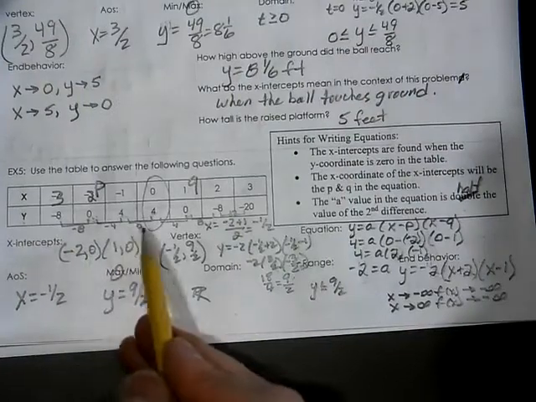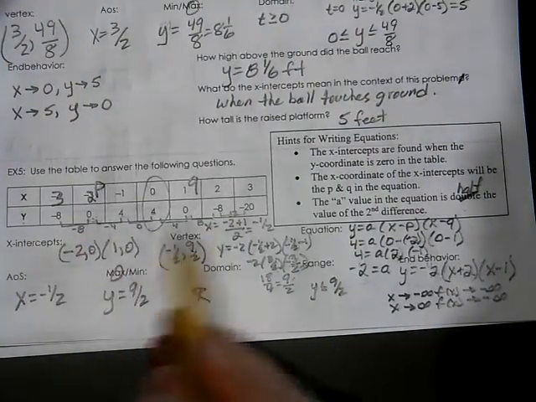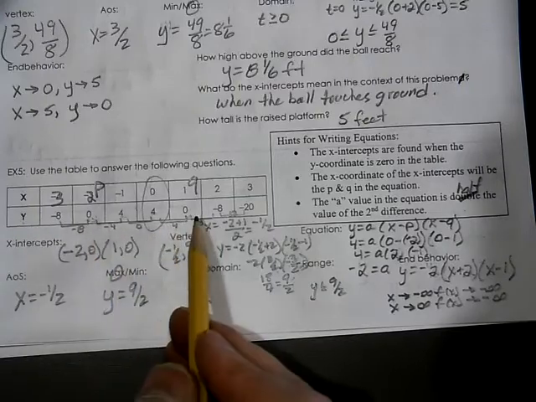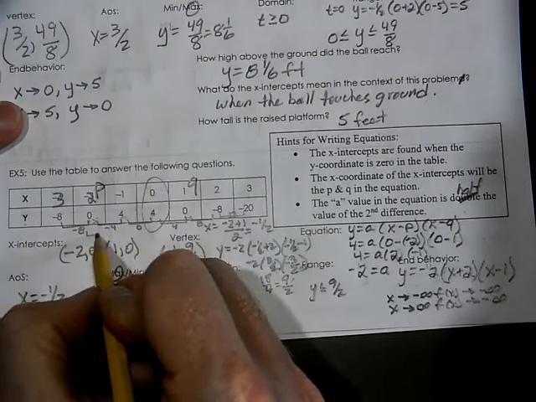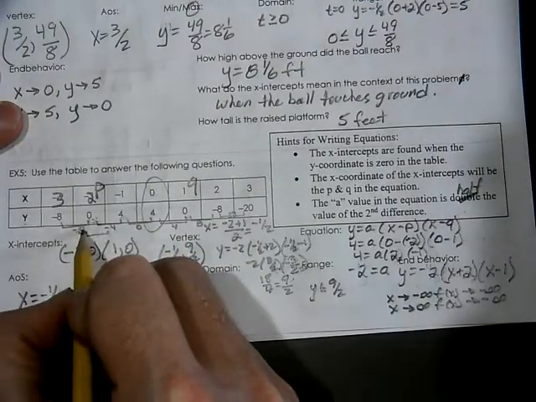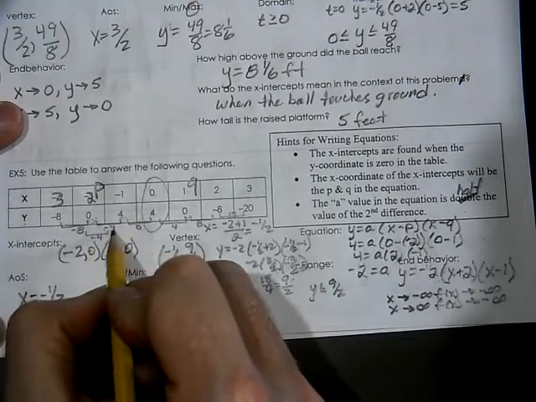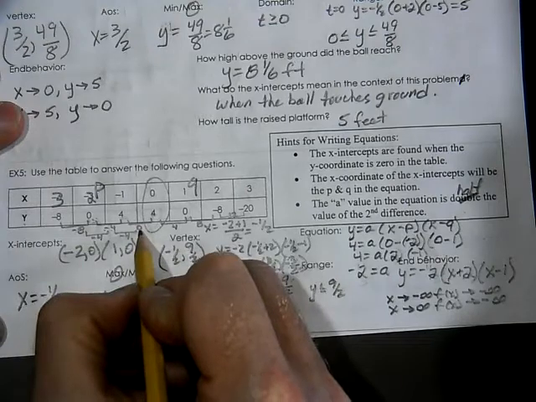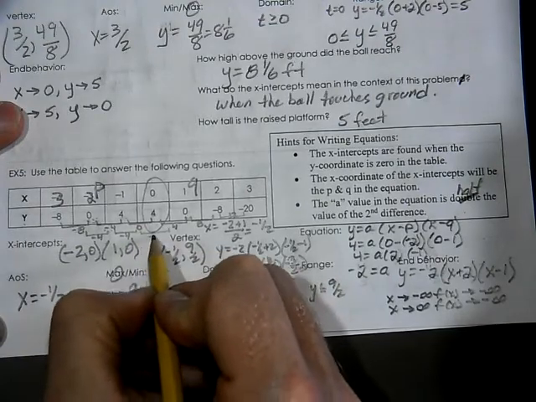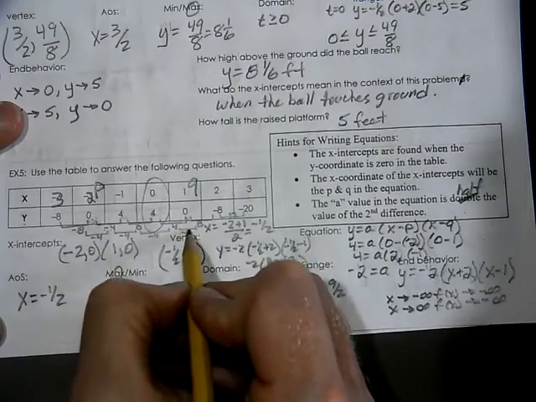Well, you notice that all of those differences are not the same. If they were the same, then this table would be linear. So next we're going to look at it. -8 minus 4 gives us a -4. -4 minus 0 gives us a -4. 0 minus 4 gives us a -4. 4 minus 8 gives us a -4.